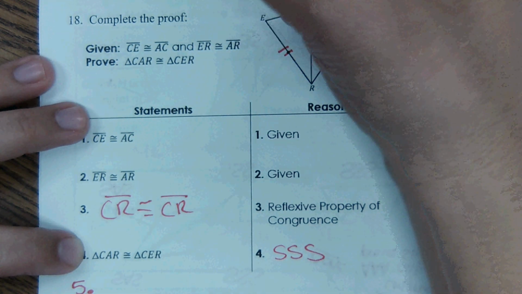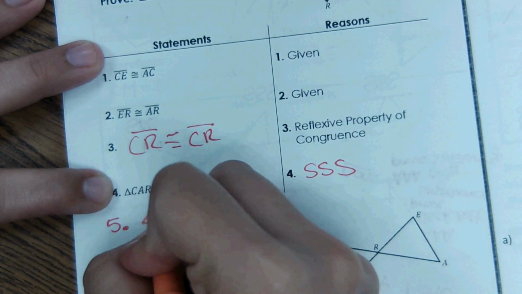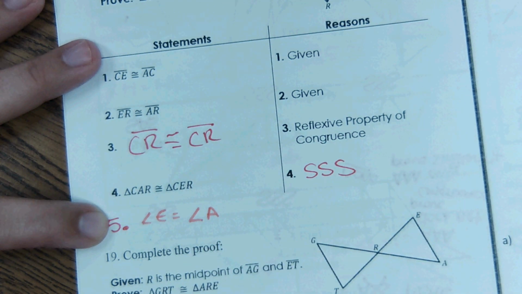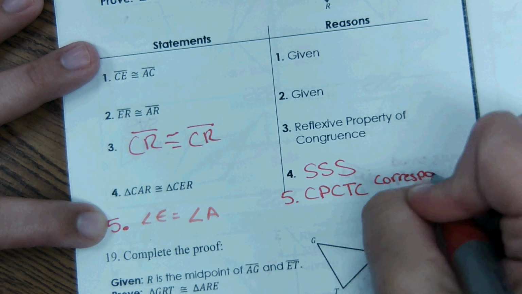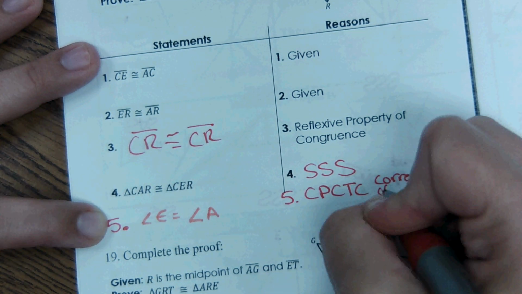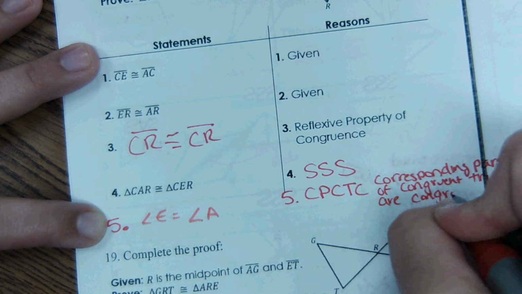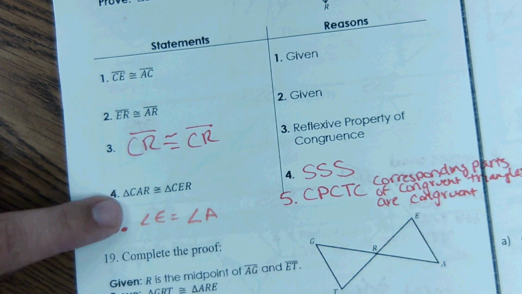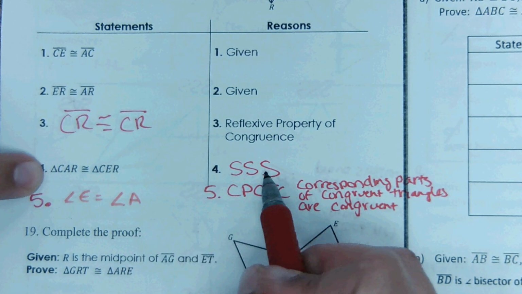I'm going to add one more thing because sometimes they do add one more thing and I just want you to be aware of it. Sometimes once they prove that the triangles are congruent, they'll then ask you about, like, angle E equal to angle A. It might say, okay, now angle E is equal to angle A. And the reason why you can say that is because of CPCTC, corresponding parts of congruent triangles are congruent. So you can see why it has an abbreviation, CPCTC.